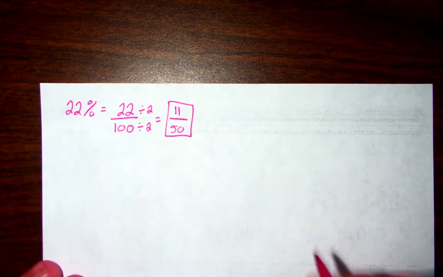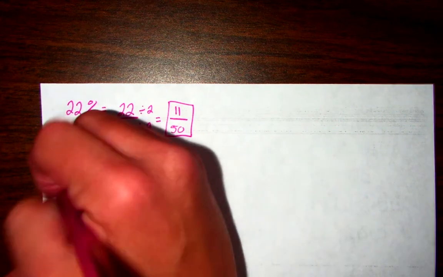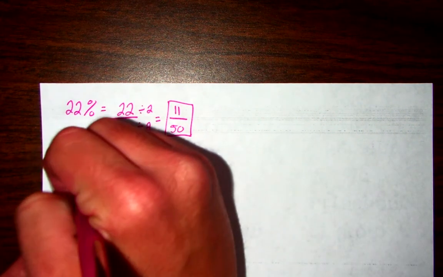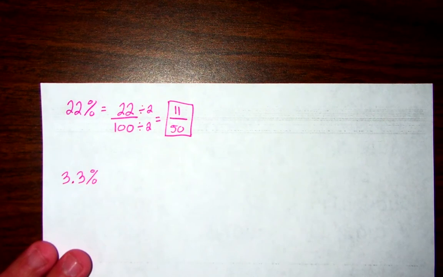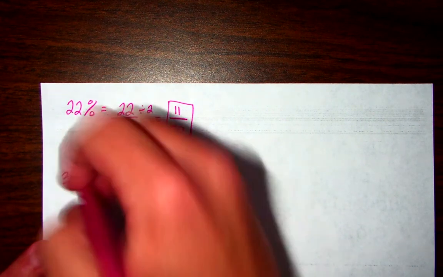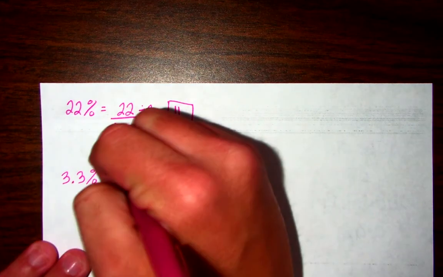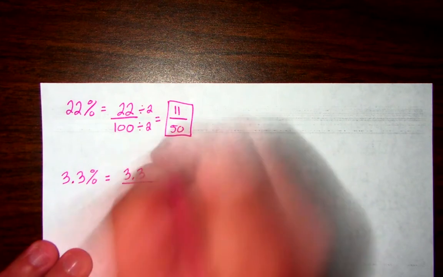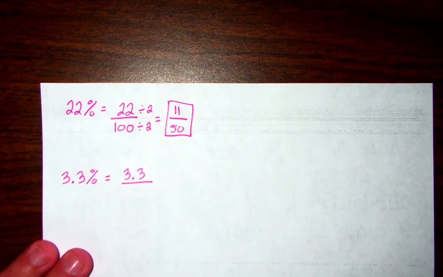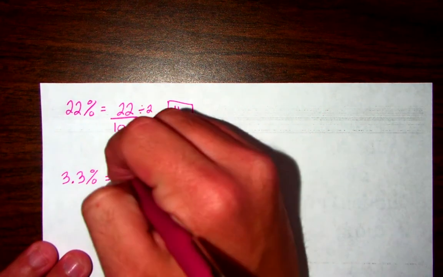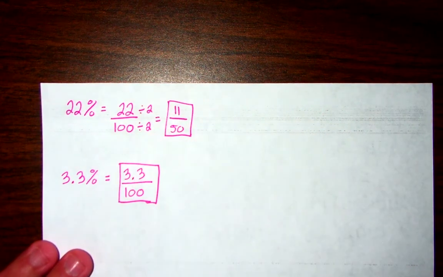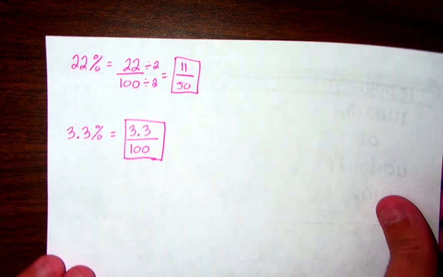Let's say we have this. Oh, this time I got a decimal in there. A little bit tougher. Okay? So again, step 1, put the number given as the numerator. Since we're turning a percent into a fraction, my denominator is 100. Step 3 would be to simplify. In this case, we got lucky. We cannot simplify. So this is your answer. You're done. Let's try one more.